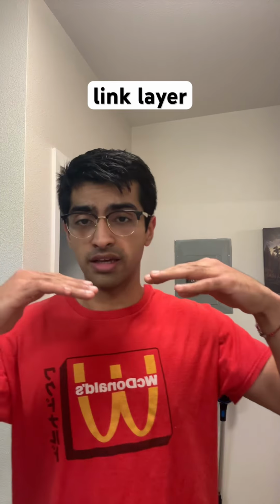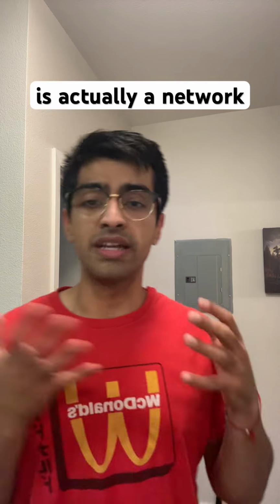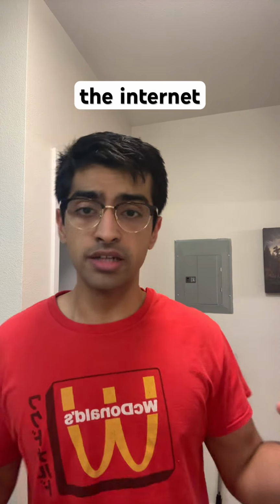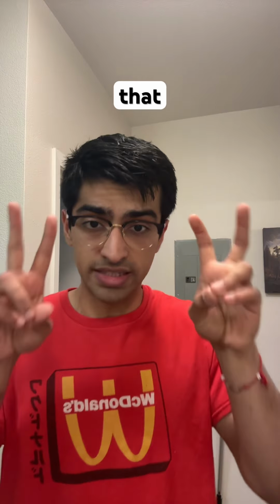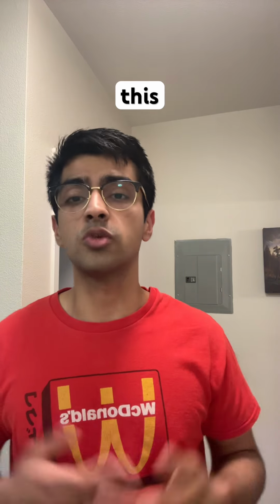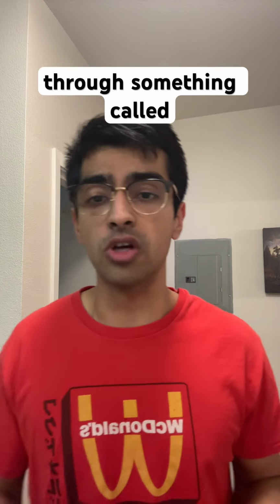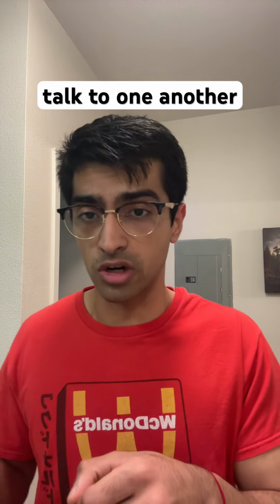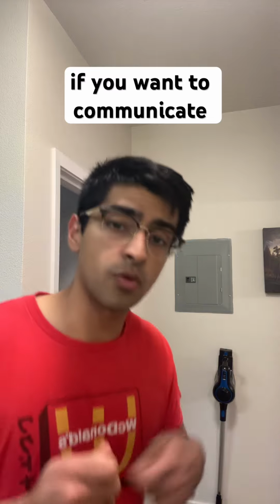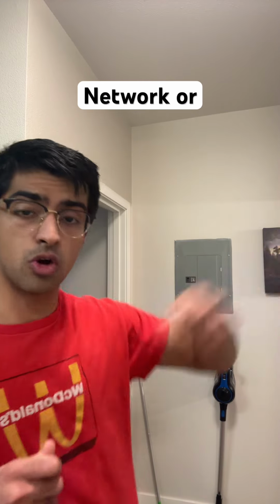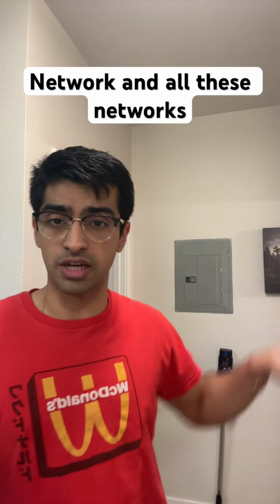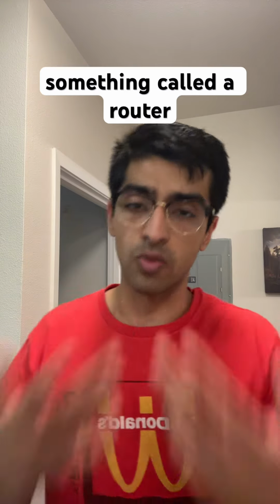Next, you have the data link layer. The internet is actually a network of networks. You have a home network, a school network, or a work network. And without the internet, you could still have the computers inside that network talk to one another. This is done through something called switch boxes, which let computers within the same network talk to one another. But if you want to communicate with an outside network, like Google's network or Amazon's network and Facebook's network and all these networks, you need something called a router.